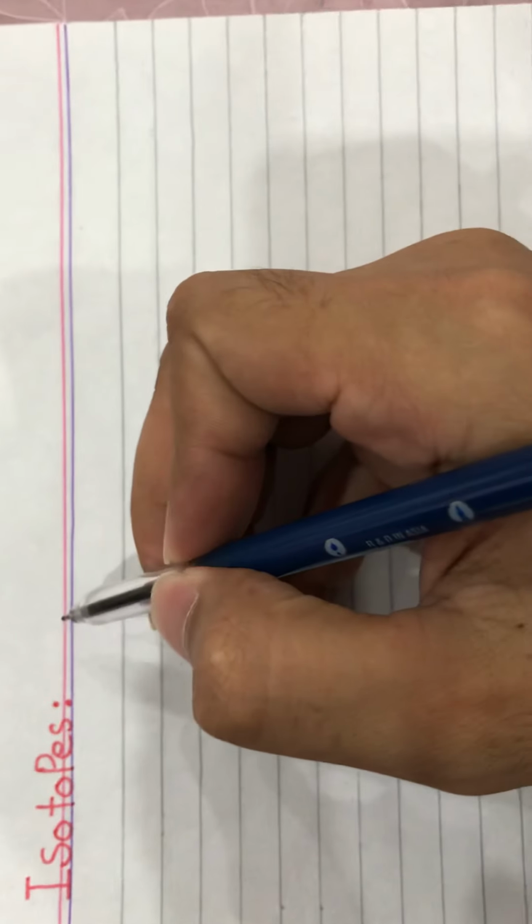Today I am here to explain a new topic for you, that is isotopes. Isotopes is also in atomic structure, and by the end of this lesson you will learn what isotopes are and what type of questions come in exams related to this topic. We will also discuss it. So what are isotopes actually?